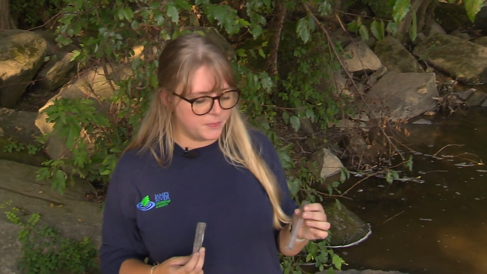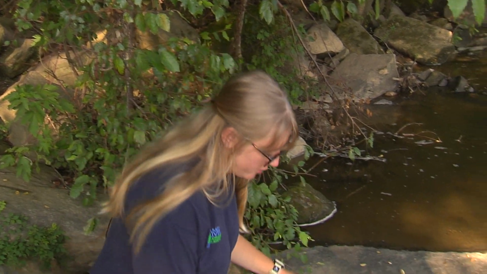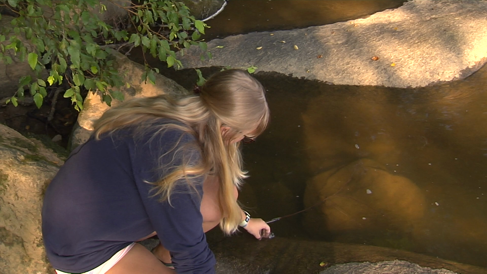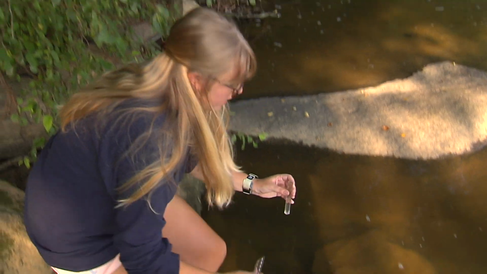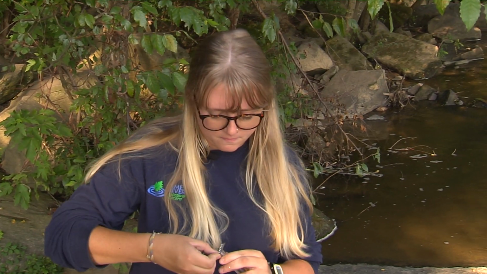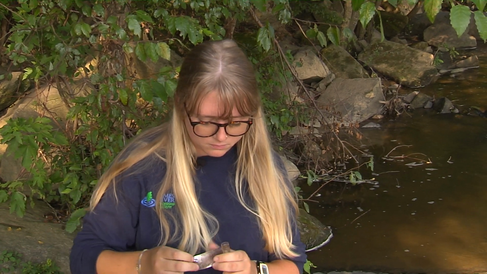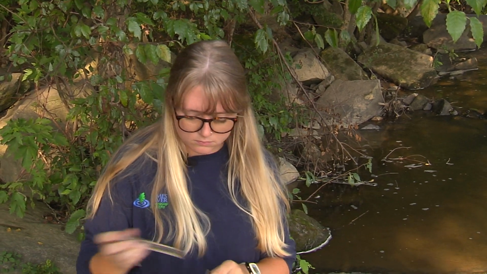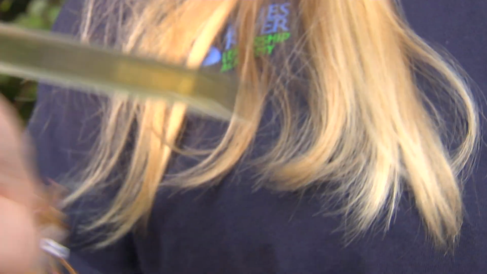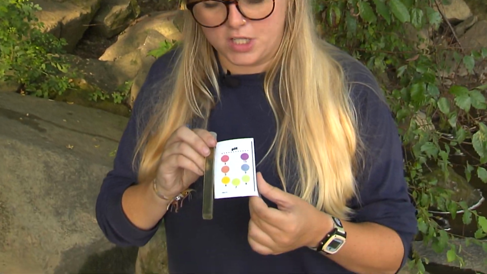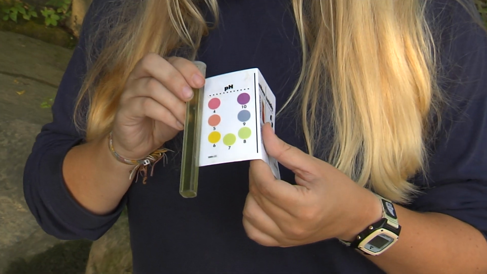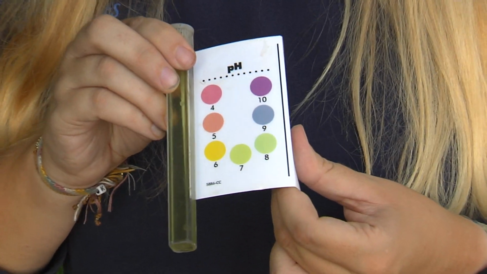In order to conduct the pH test, I'm going to be taking a sample of James River water. And then let's see what the results are. We got the result of about 8, which is a little bit on the basic side, but it's pretty normal for Pony Pasture this time of year.